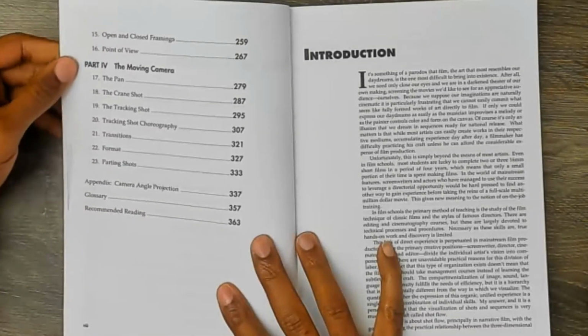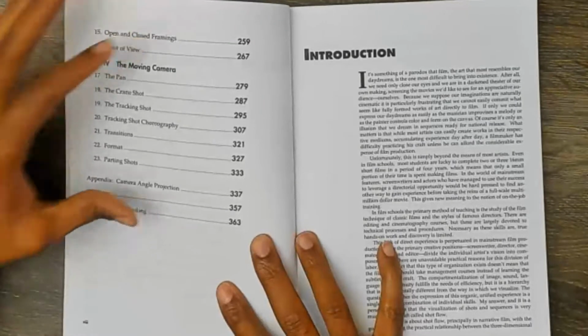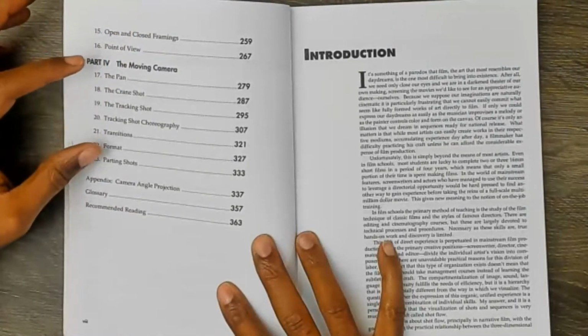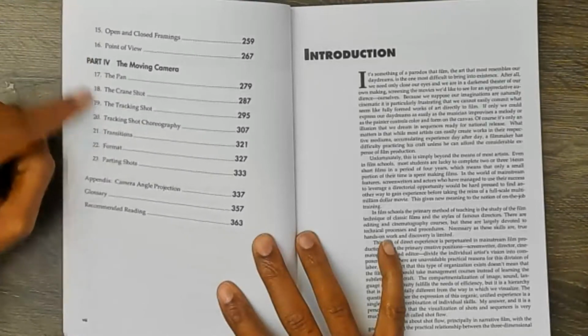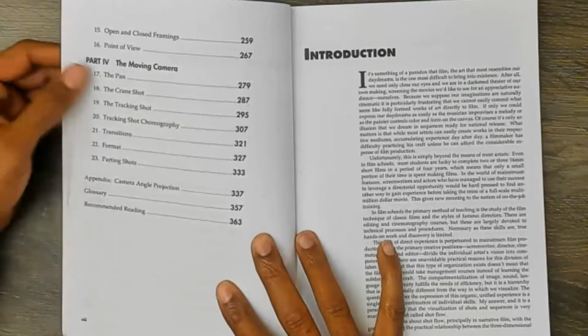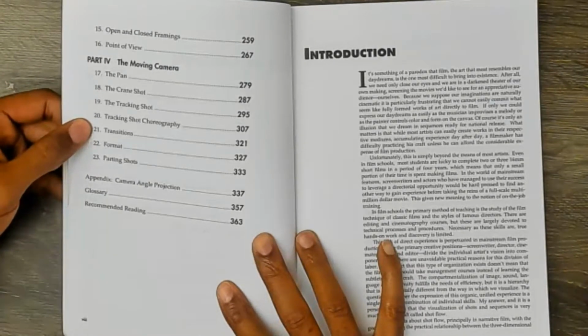Okay, so you have open and close frames, and then the moving camera, the pan. These are the shots that, if you're doing storyboards or animatics, you need to start getting really familiar with. So you have the pan, the crane shot, the tracking shot with choreography.